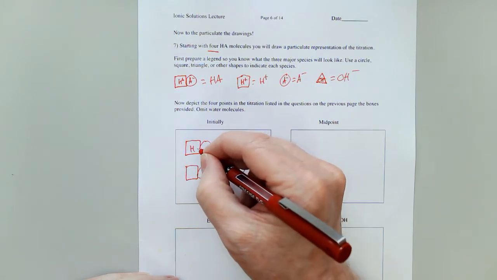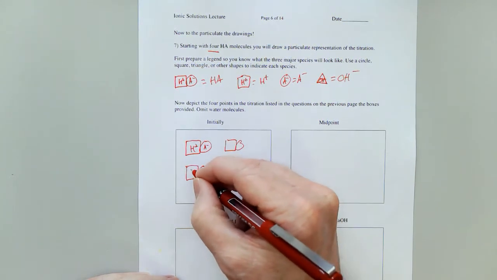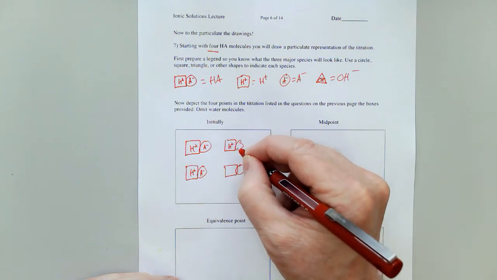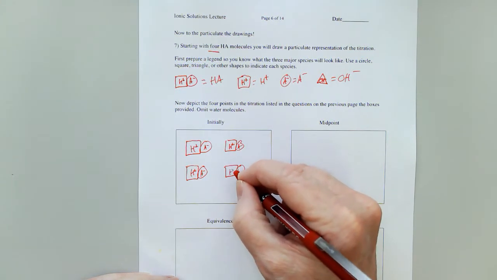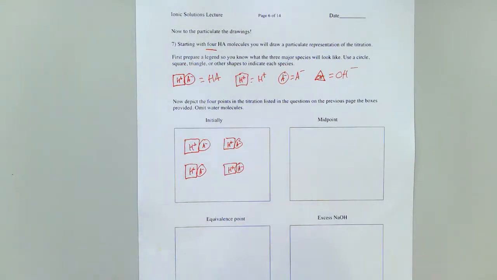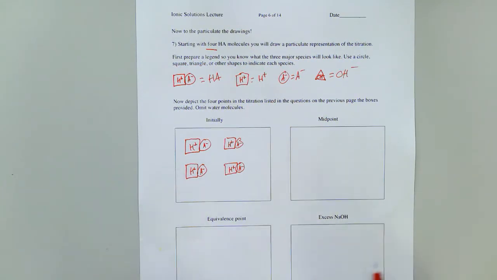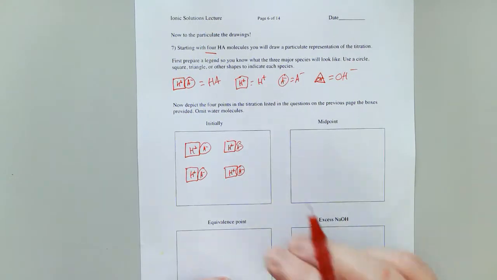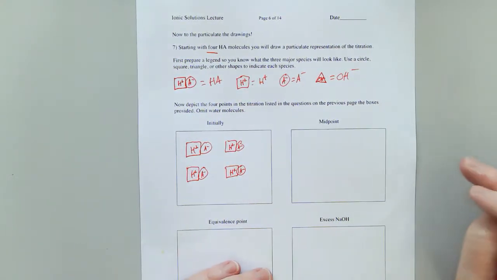And I can do H plus A minus, H plus A minus, H plus A minus, H plus A minus. Some people would do the shapes without the labels inside, and I don't like that. I want to make it really obvious what's going on. Even though I've got a legend up here, which is mandatory, I still like putting those labels in there.